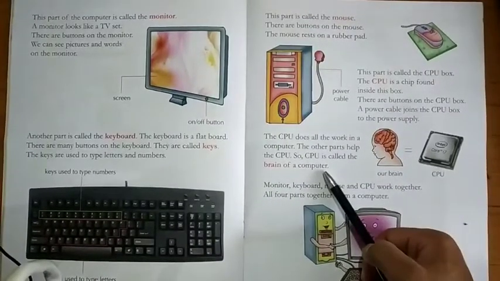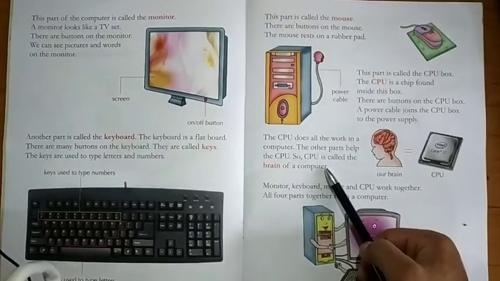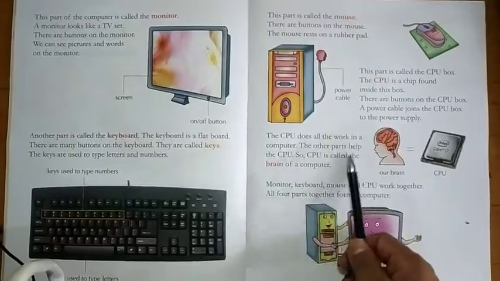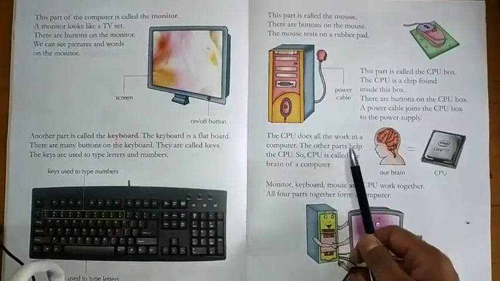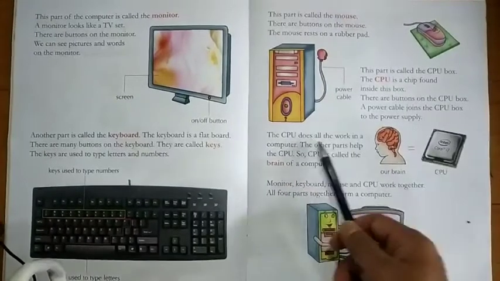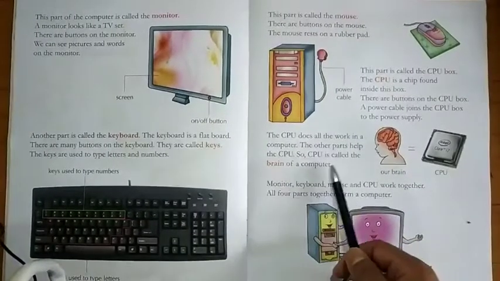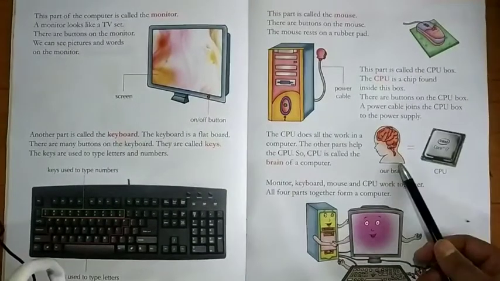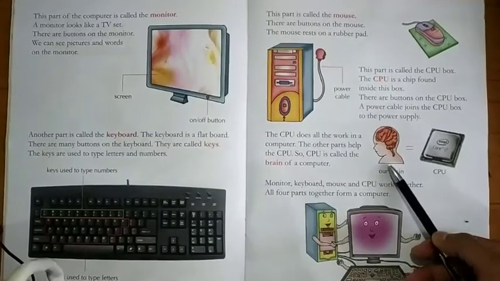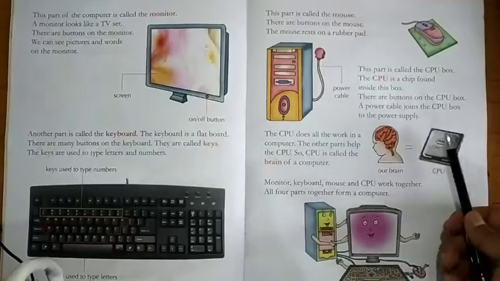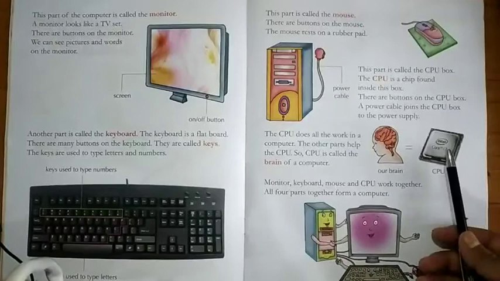Why is the CPU called the brain of the computer? Because the CPU does all the work in a computer and the other parts just help the CPU to do the work. That is why the CPU is called the brain of the computer. It is like our own brain. What does our brain do? We can think, we can calculate, we can do all these things in our brain, right?